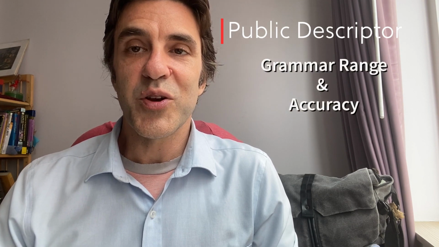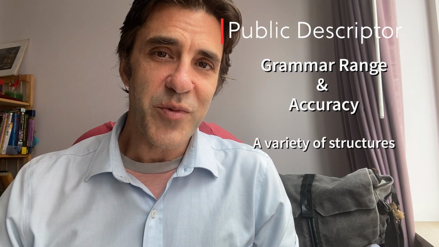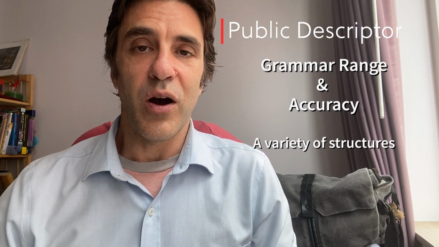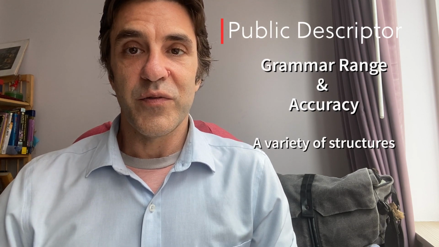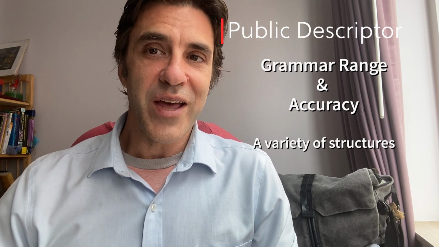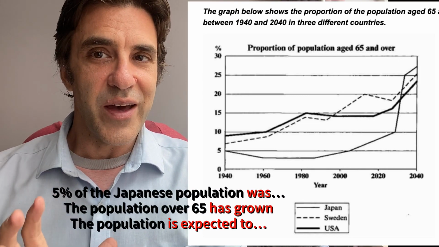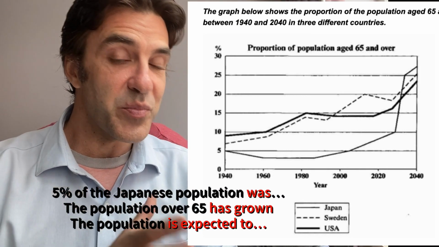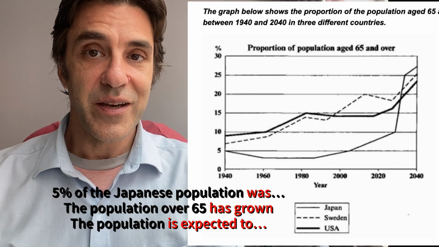And fourth is grammar range and accuracy. When we're looking at grammar range and accuracy, we're seeing, are you using a variety of structures? For example, when you look at a chart and it has a timeline, are you aware that some of the timeline is in the past, present, and future, and are using the correct verbs accordingly?